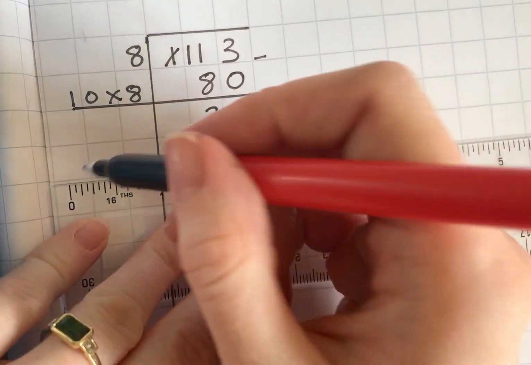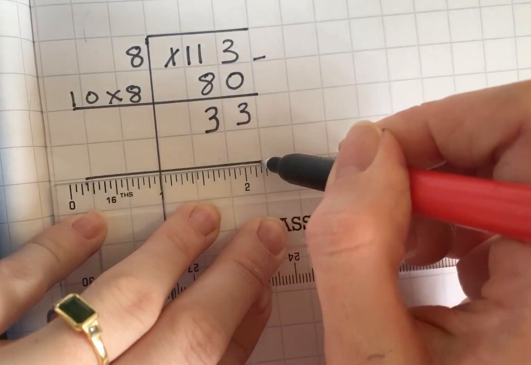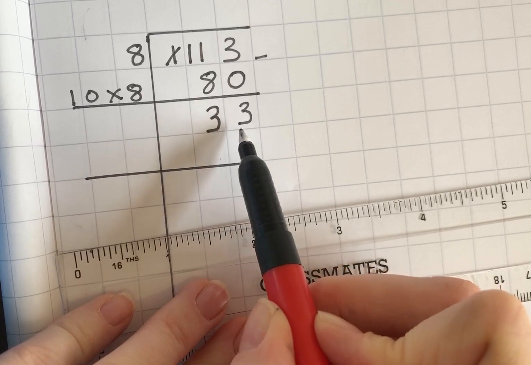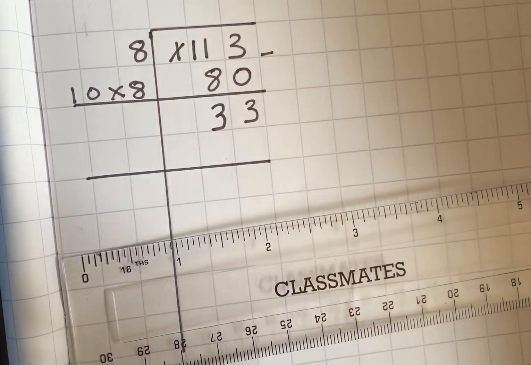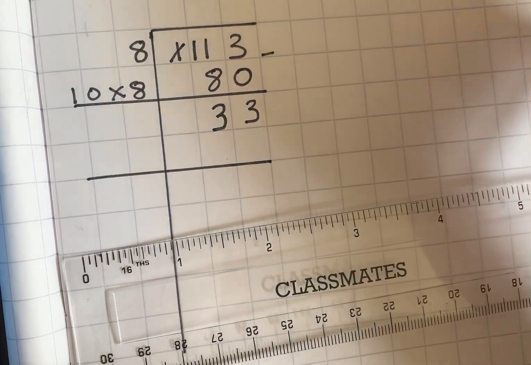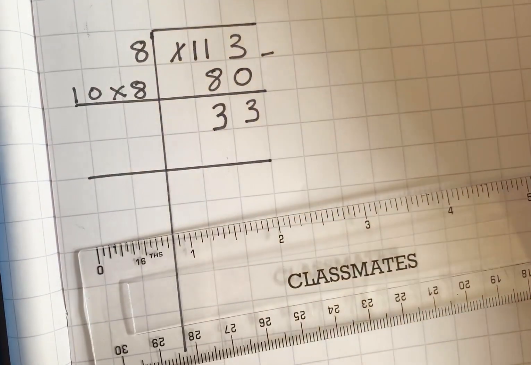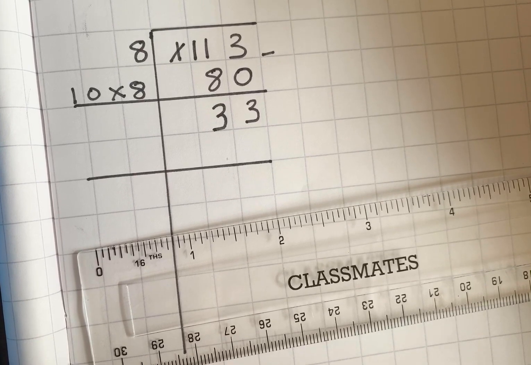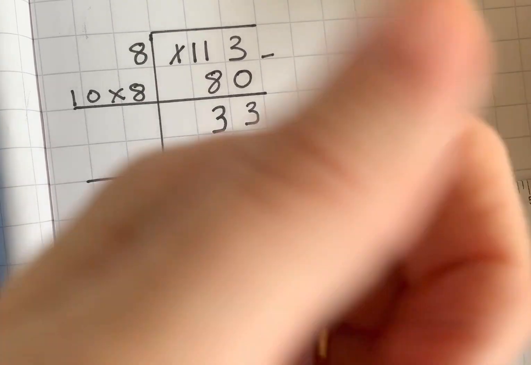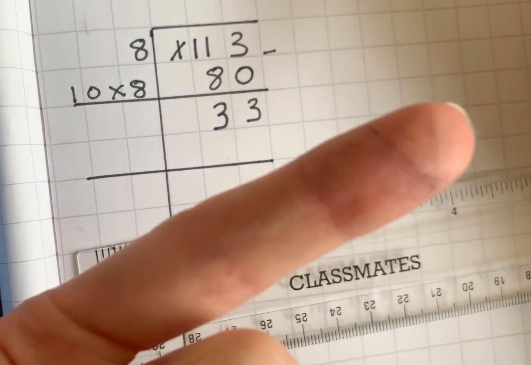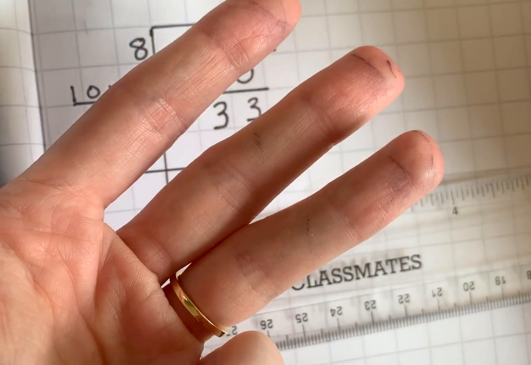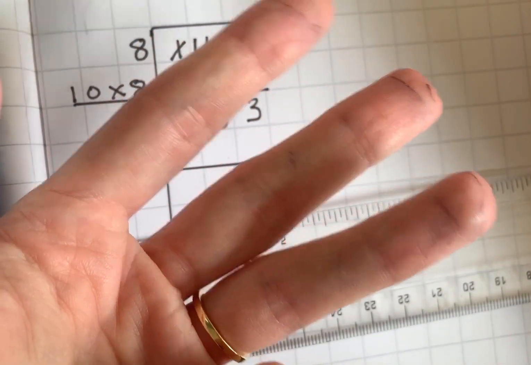So now I can't take away another group of 10 eights because 33 is smaller. So I need to count up in my multiples of 8 to see how close to the number 33 I can get. So I've got 0, 8, 16, 24, 32.